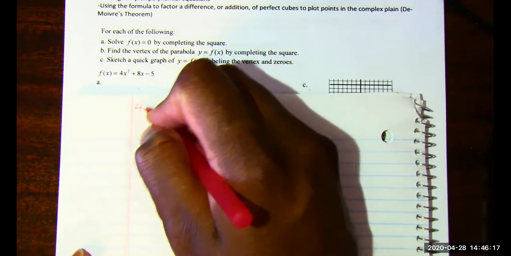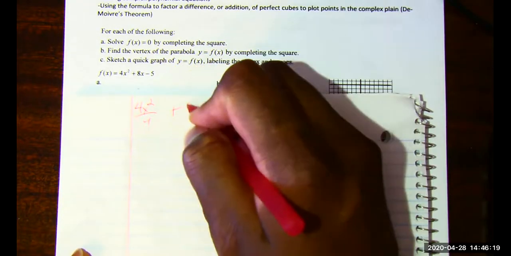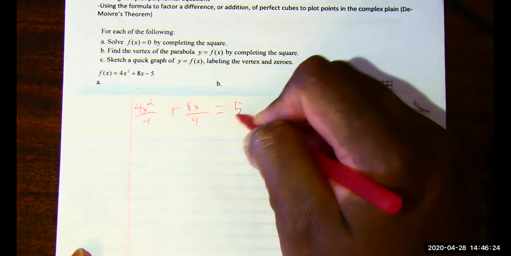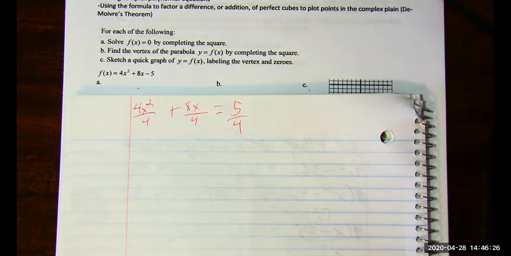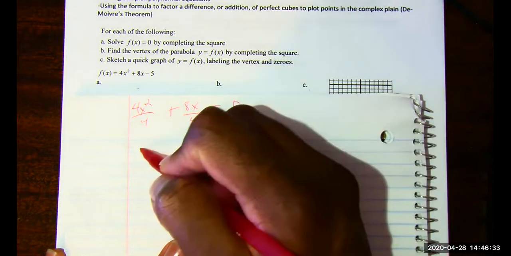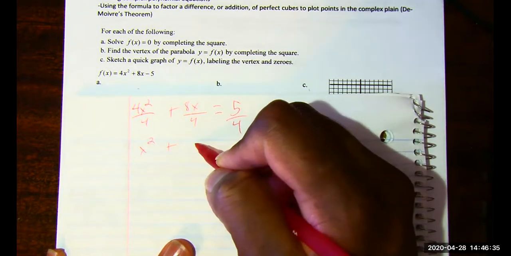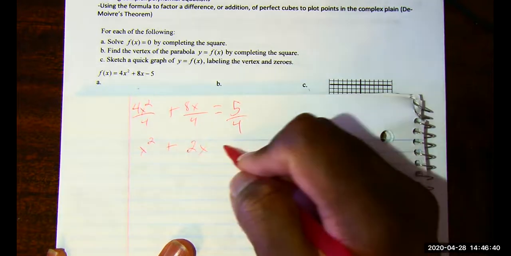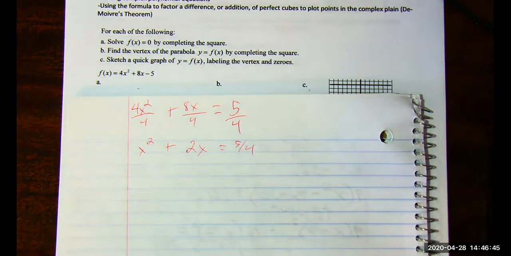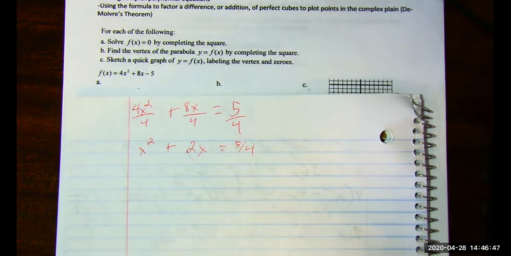I have 4x squared over 4 plus 8x divided by 4 equals positive 5 divided by 4, because everything has to be equal to 0. 0 is the base mark, the status quo. Okay, so we get x squared plus, do I want to keep this? I'll keep this as 2x equals 5/4. I'm going to have to keep this in mind that I did divide everything out by 4.